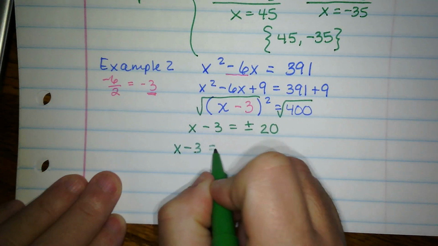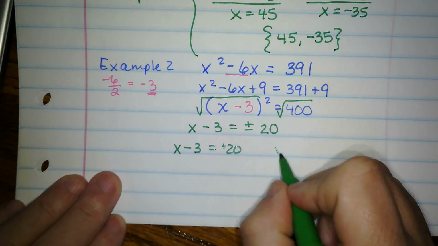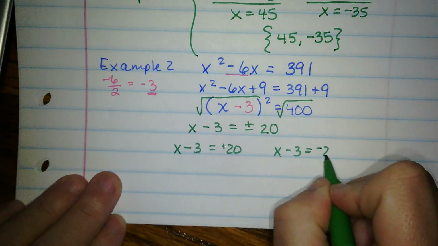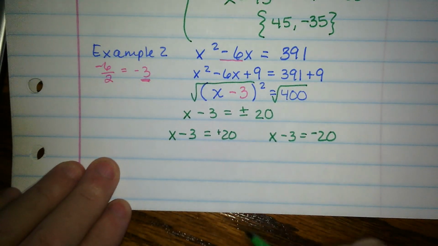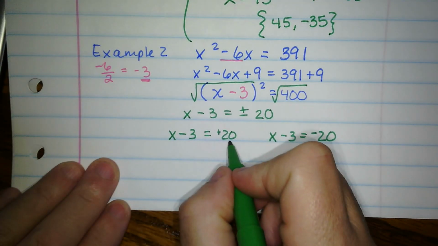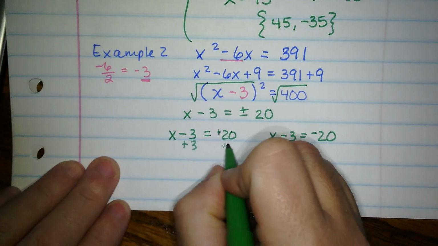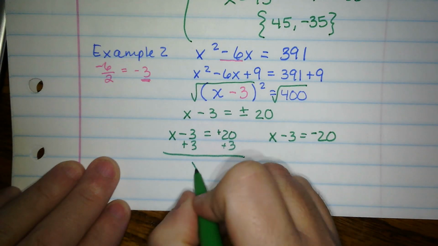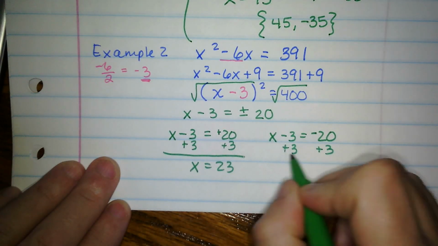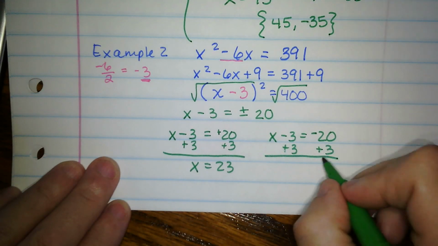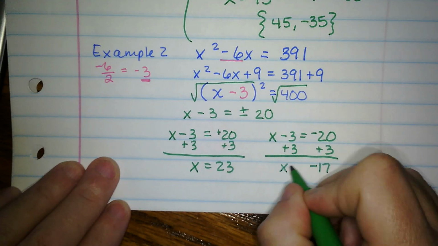X minus 3 equals positive 20, and x minus 3 equals negative 20. And then we're going to solve each equation to figure out what the roots are, or the zeros. When I add 3 over here, I get 23. And when I add 3 over here, negative 20 plus 3 is negative 17.